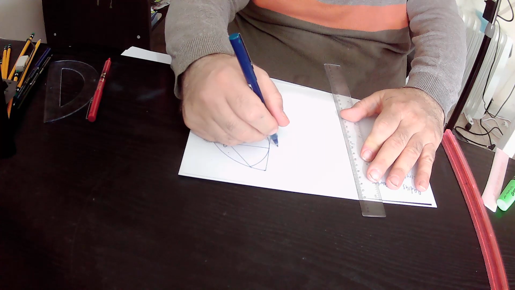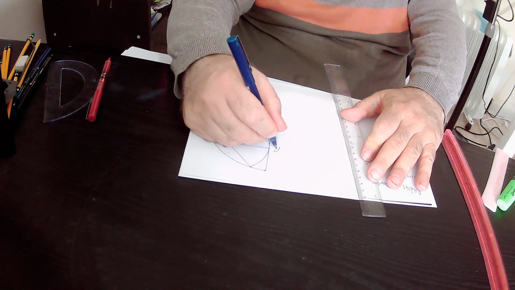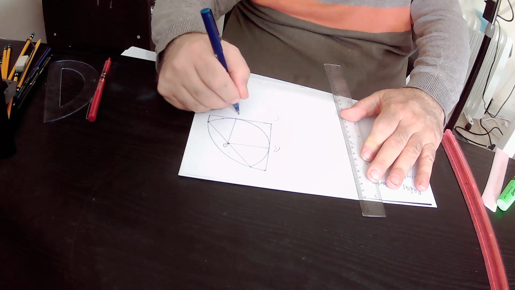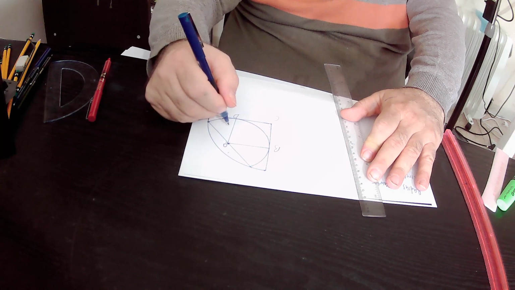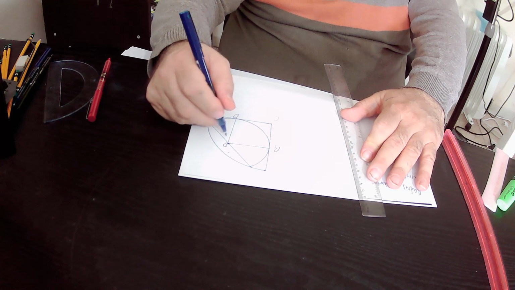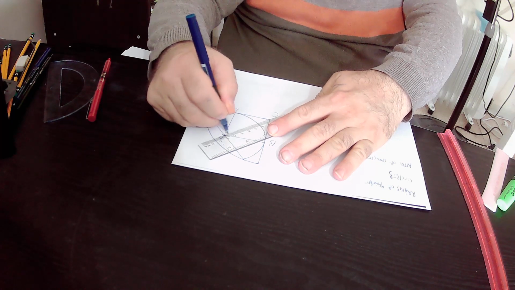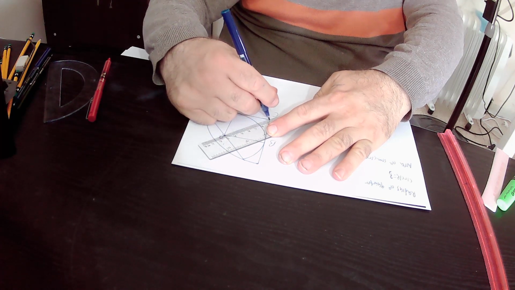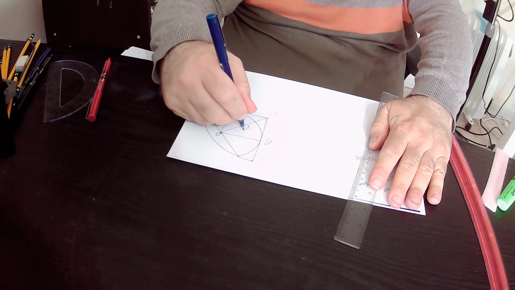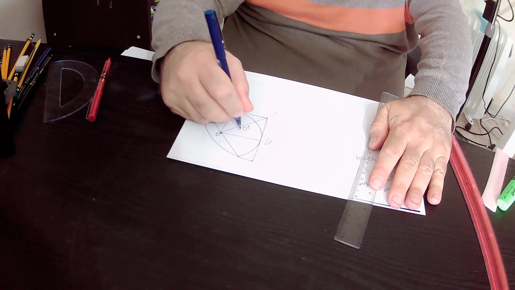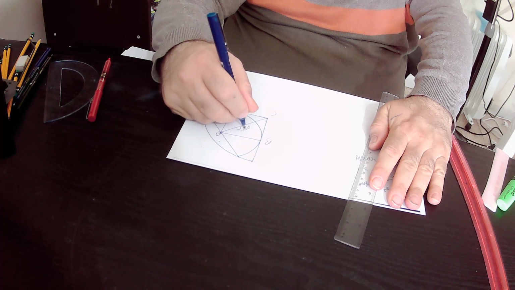This quadrilateral OBCD is a square, and the diagonal OC of this square equals square root of 2 times R. R is the radius of the semicircle, of course.